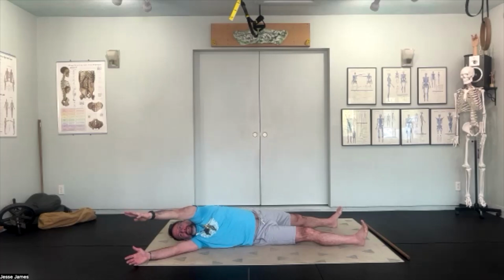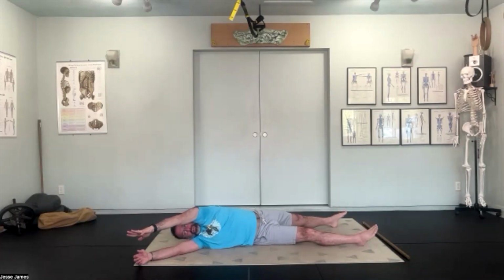See if you can have that nice reach, that stretch reach, like you're a stretchy piece of rubber extending away as you're spiraling. As you're doing this, you can also start to reach through the toes in order to create that tension all the way through from fingertip to toe tip.